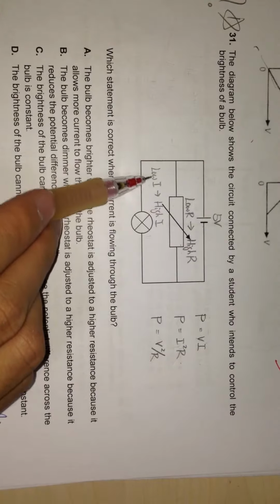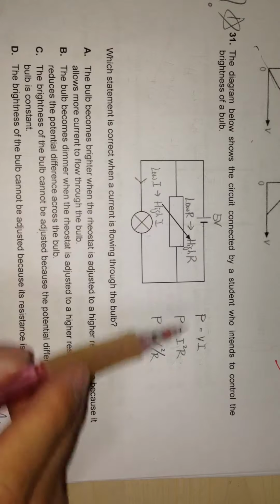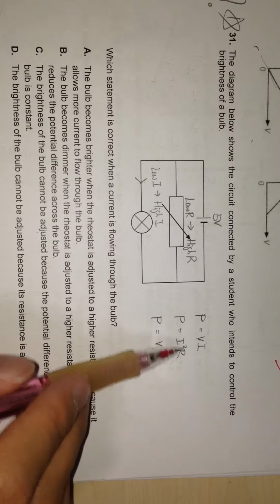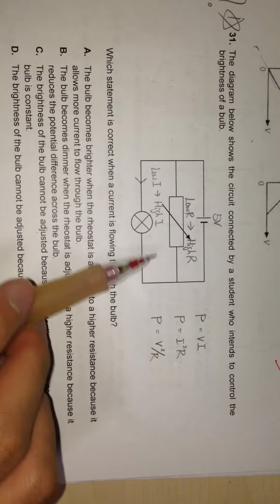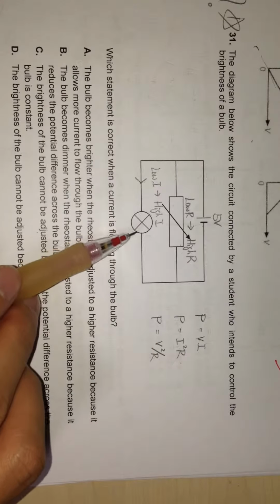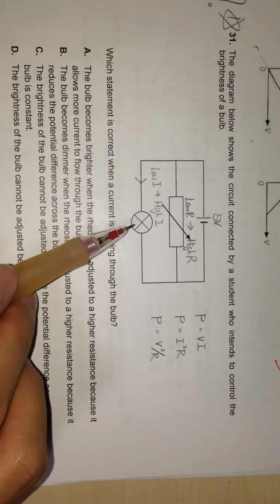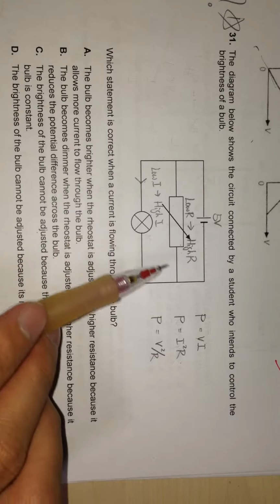And since I am changing from low current to high current, if I use P equals I squared R, then I must conclude that the power of the bulb is going to increase. Some of you may think this way.